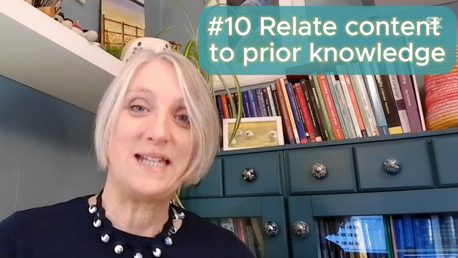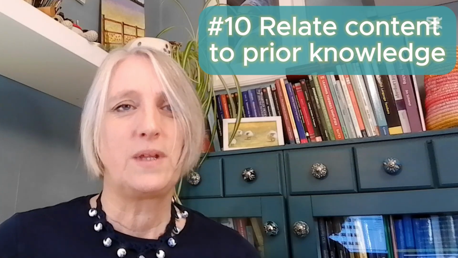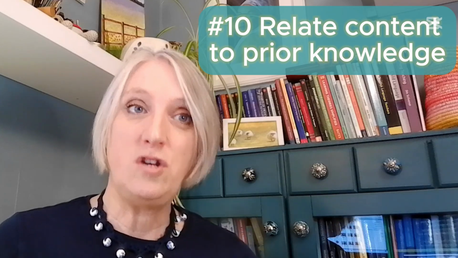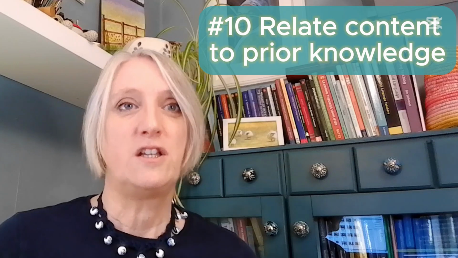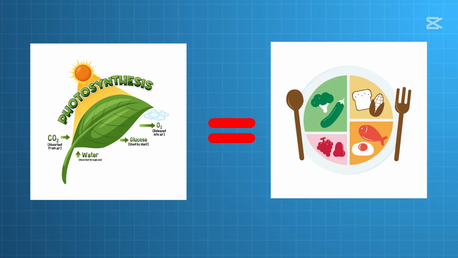And finally, number 10. Relate the content to prior knowledge. Activating what the students already know and helping them connect new ideas and learning to their familiar concepts is essential. A perfect example would be photosynthesis is how plants make food using light. You can connect it by saying, just like people eat food to get energy, plants use sunlight to make food. Try to use analogies and comparisons which are relevant to the learner's experiences.